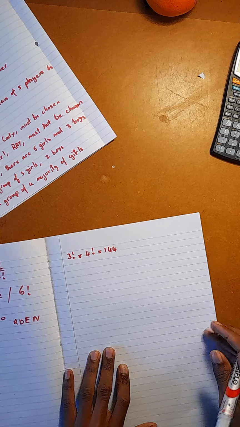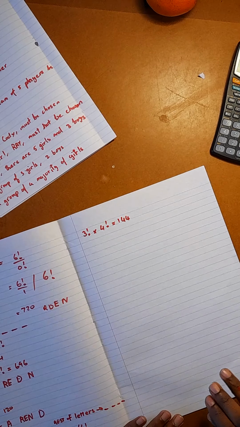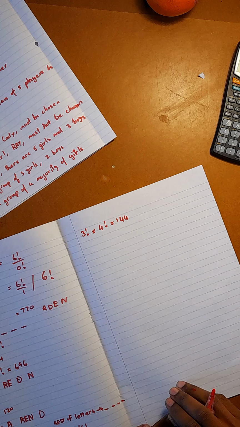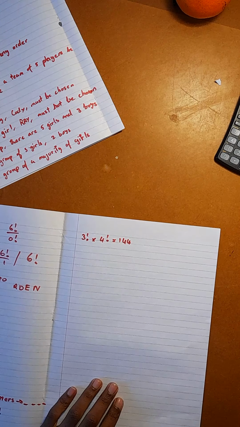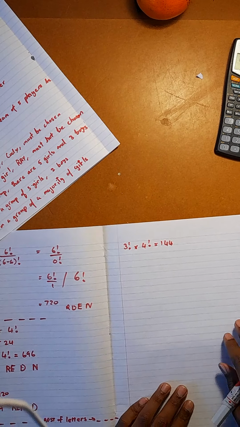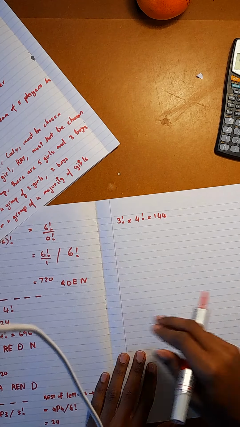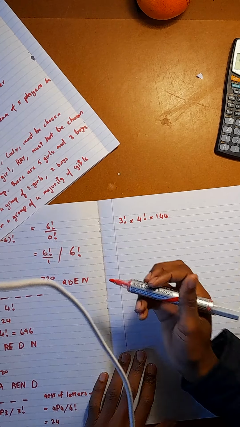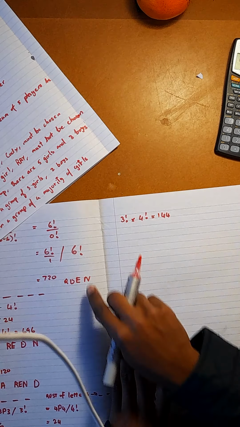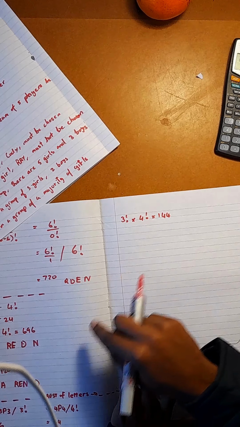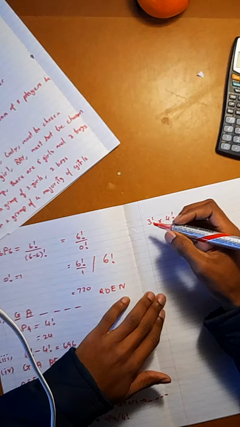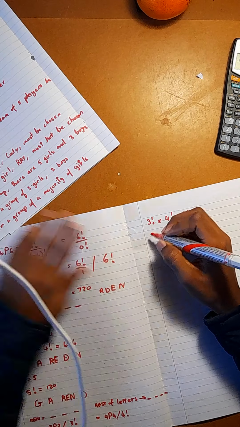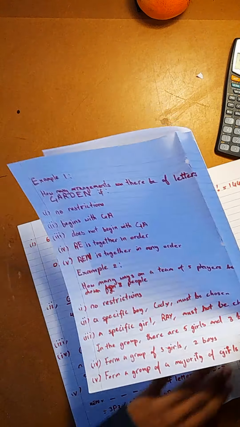144. Now there are many examples of these for permutations. I would advise you to try as many as you can, just to get it down. But for now, these are more or less the most common ones that you'll get. Then we'll move to combinations. We move to combination questions.